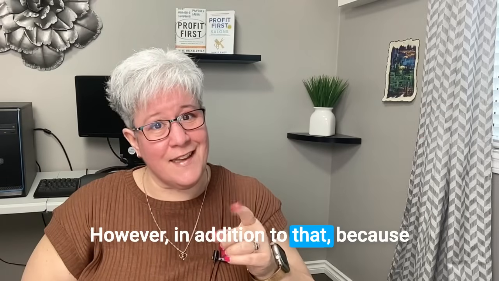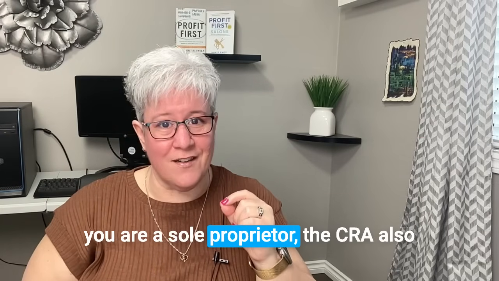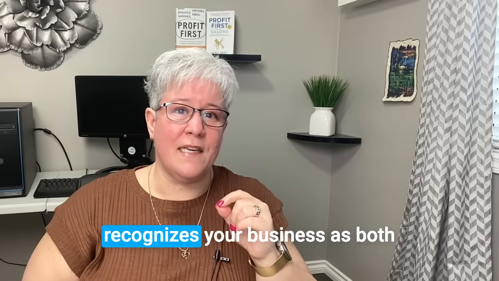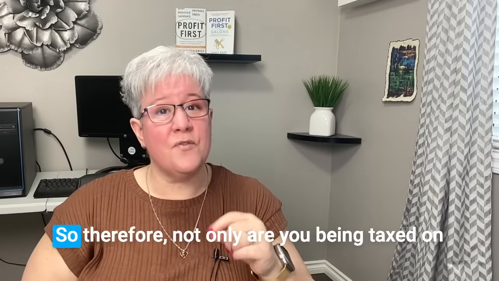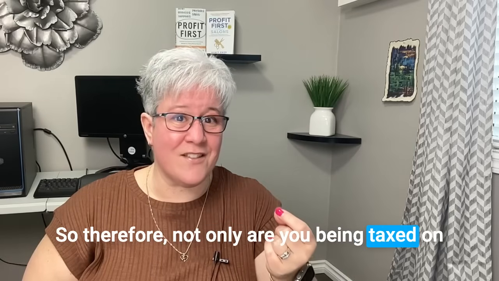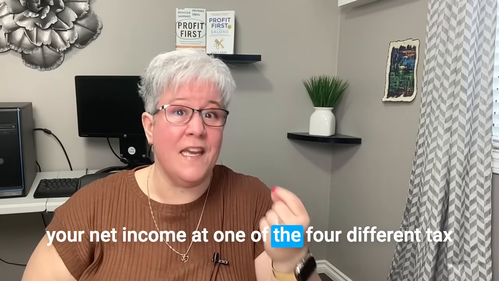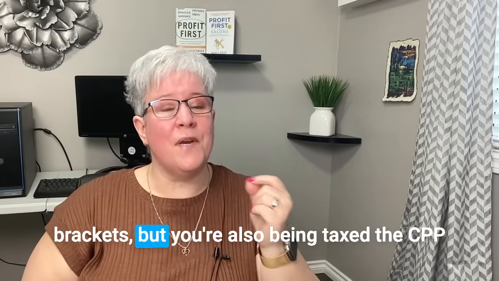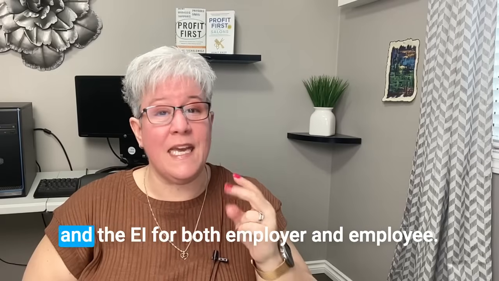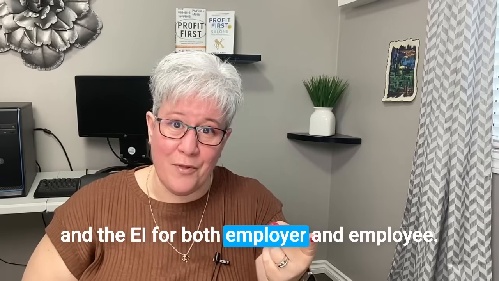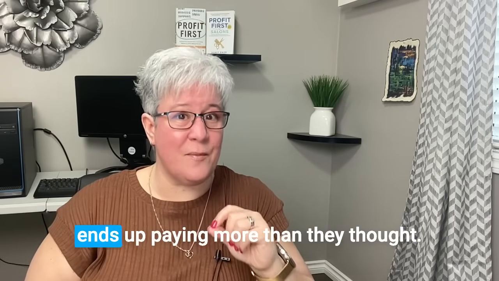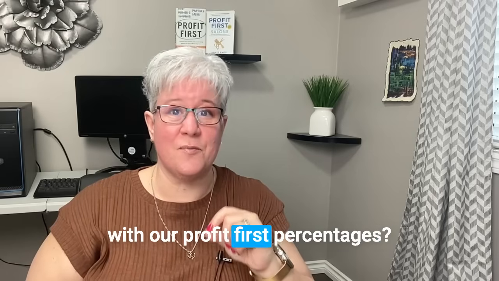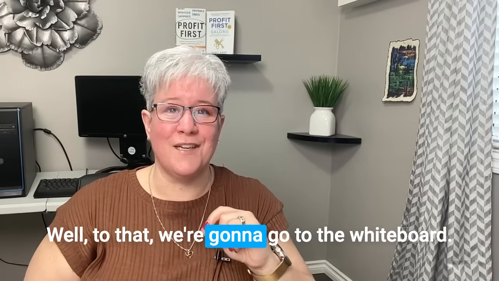However, in addition to that, because you are a sole proprietor, the CRA also recognizes your business as both an employer and as an employee. So therefore, not only are you being taxed on your net income at one of the 4 different tax brackets, but you're also being taxed the CPP and the EI for both employer and employee. So that's why a sole proprietor usually ends up paying more than they thought. So how are we going to work this with our Profit First percentages? Well, to that, we're going to go to the whiteboard.